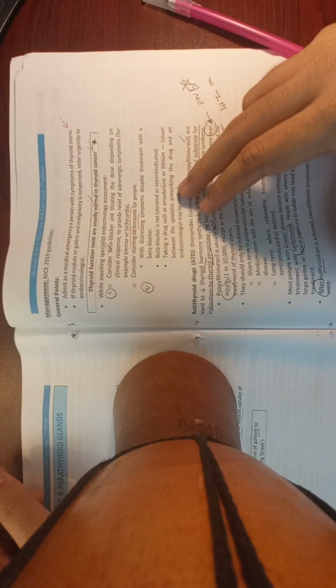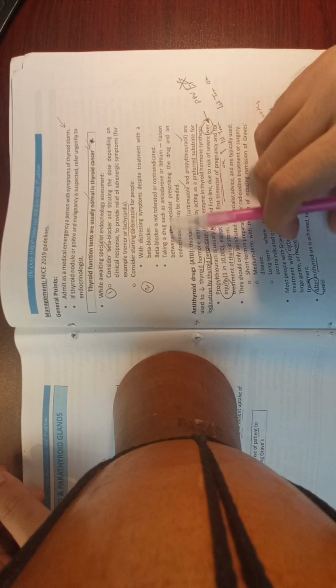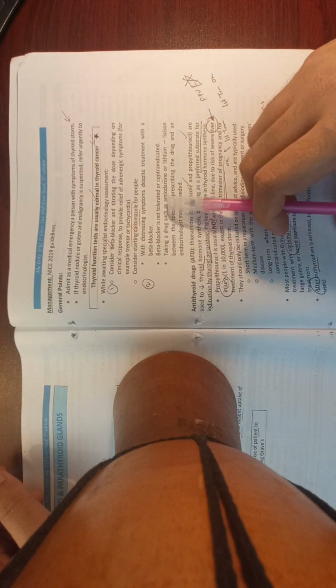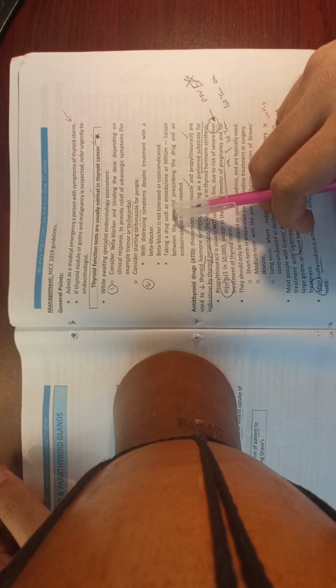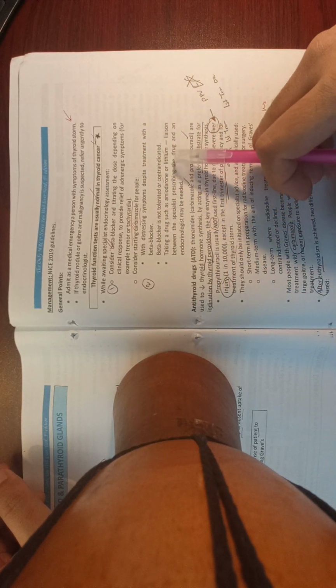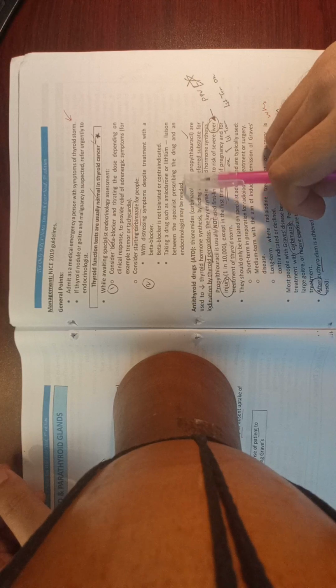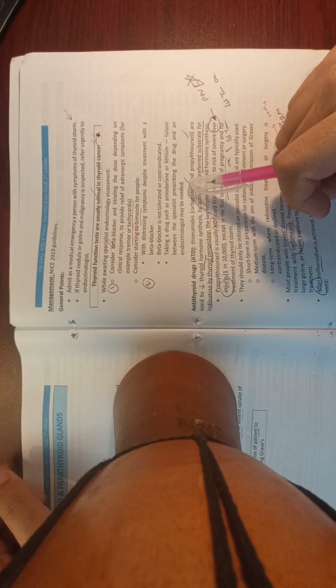Consider starting carbimazole for people with distressing symptoms despite treatment with a beta blocker, or if a beta blocker is not tolerated or contraindicated. That's when you start thinking about giving carbimazole at first. For people taking drugs like amiodarone or lithium, liaison between the specialist prescribing the drug and an endocrinologist may be needed.